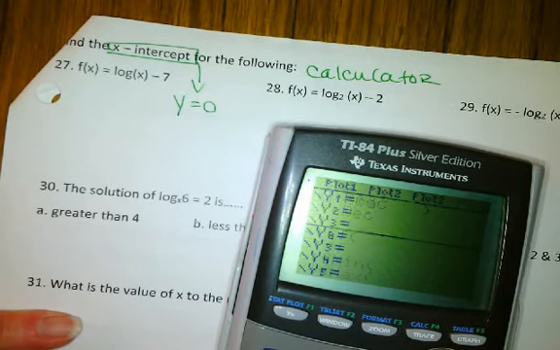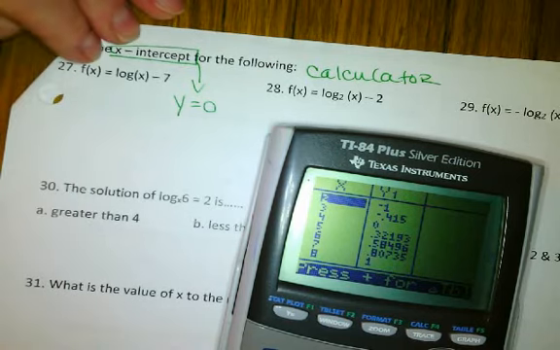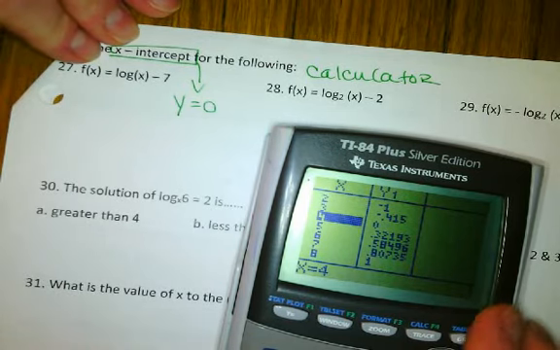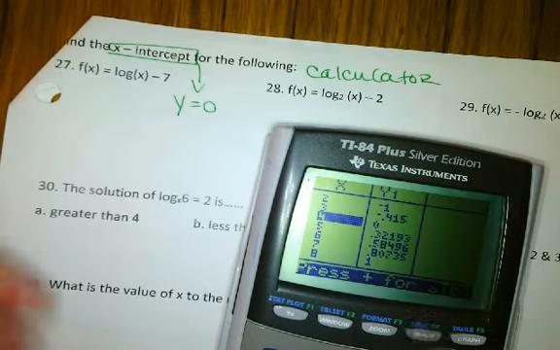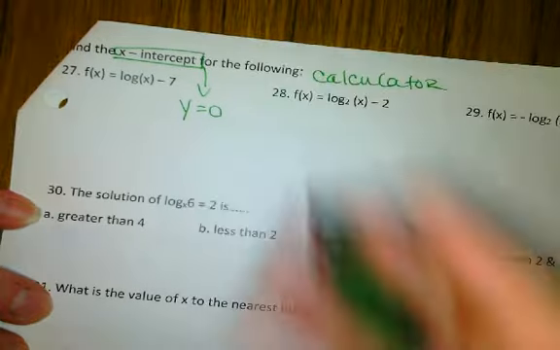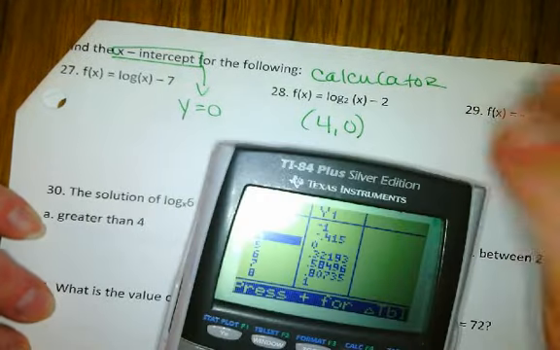I'm going to type in log base 2 of x, and notice how the minus 2 is on the outside. I'm going to go to my table, and there's the x-intercept, because that is where it crosses the x-axis and y is 0. So this is (4, 0). Again, just use the calculator, type it into y equals.